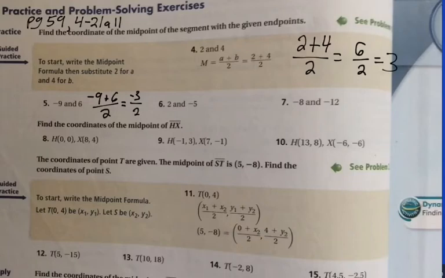So again, these are numbers on a number line, just doing the midpoint formula. Add them up, divide by 2. In this problem, 2 plus negative 5, it just happens to be the same. Negative 3 over 2 gets you that negative 1.5.